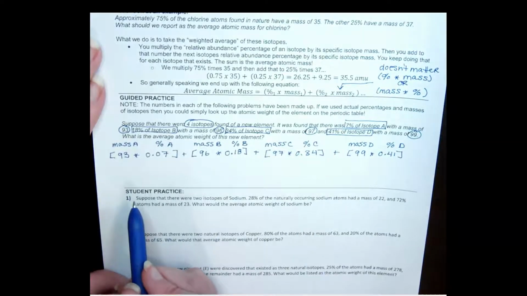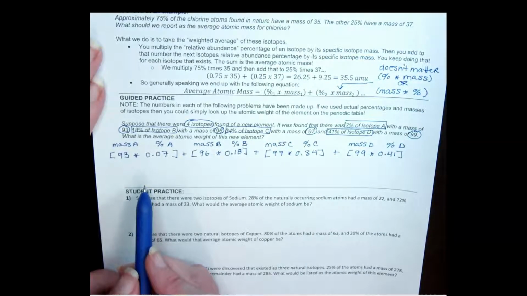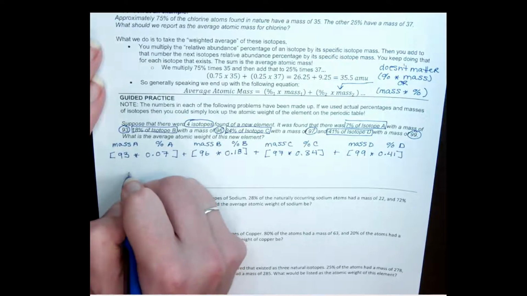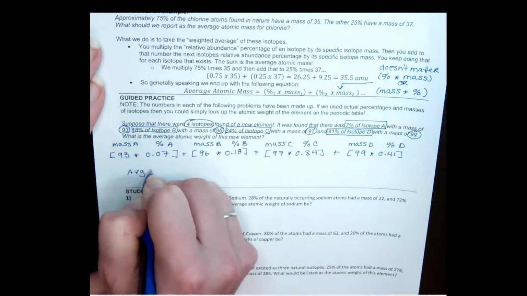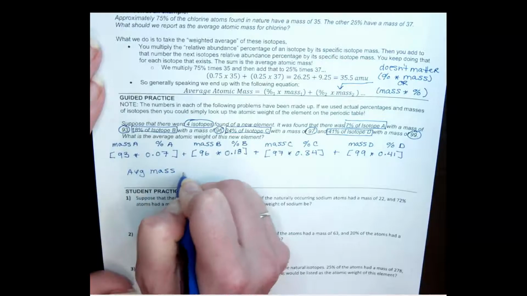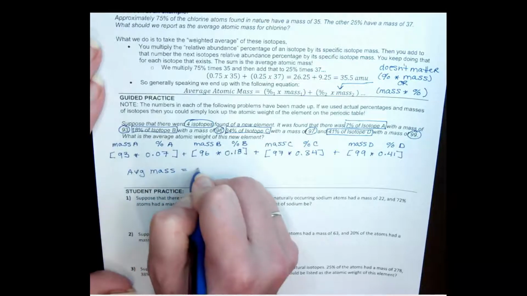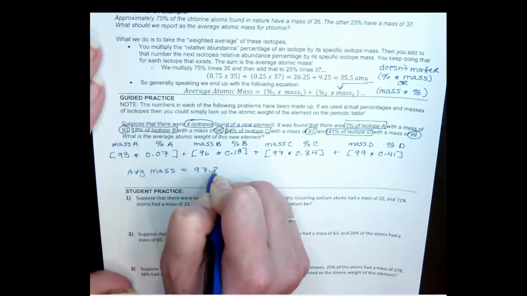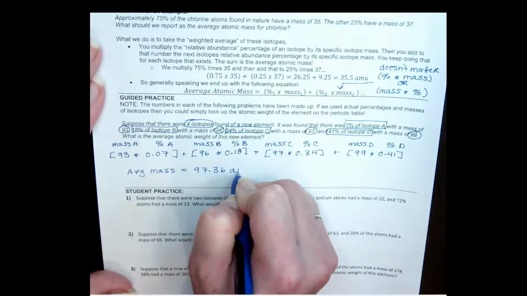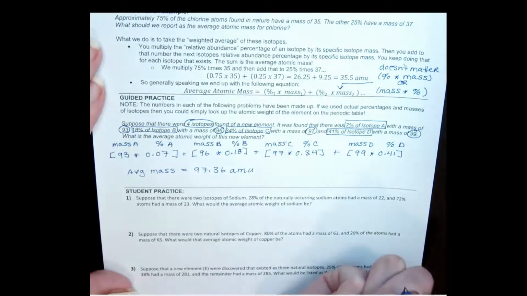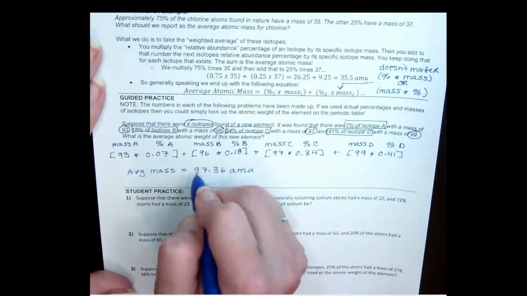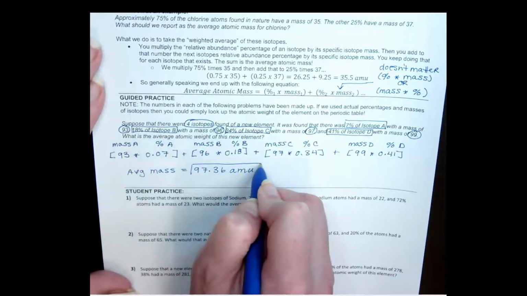I'm going to punch that in my calculator. I'm going to be careful with my parentheses, and I'm going to find that the average mass for this isotope is 97.36 AMUs.